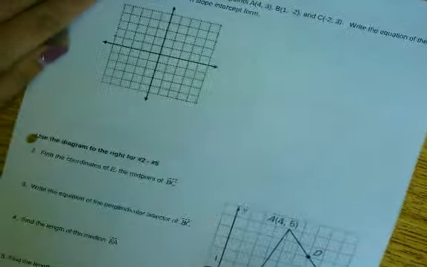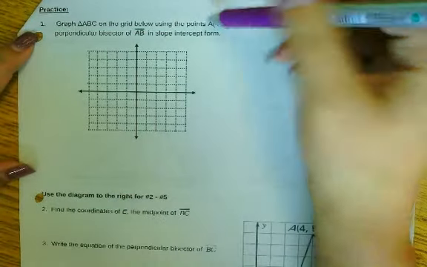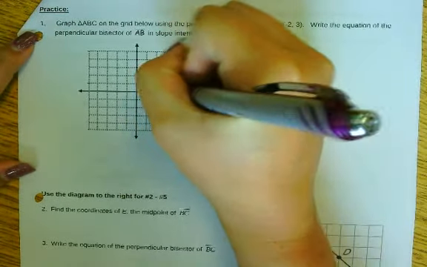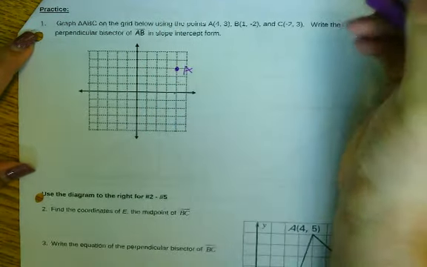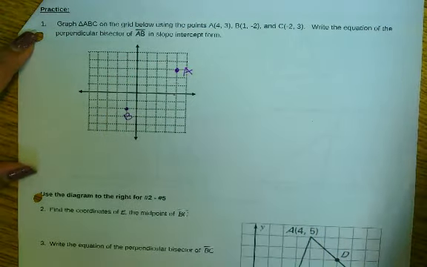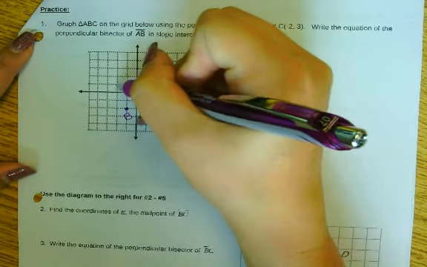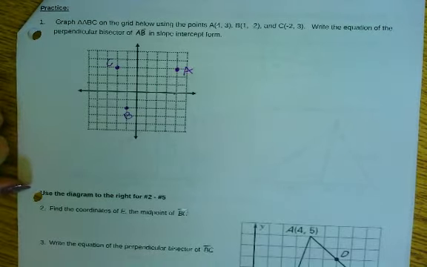Alright. So now we're looking at the application piece of all the terms and stuff that we just learned. Number 1 is review from last time, but we'll do it real quick. Point A is at 4, 3. B is at 1, -2. C is at -2, 3. Okay, draw your triangle.